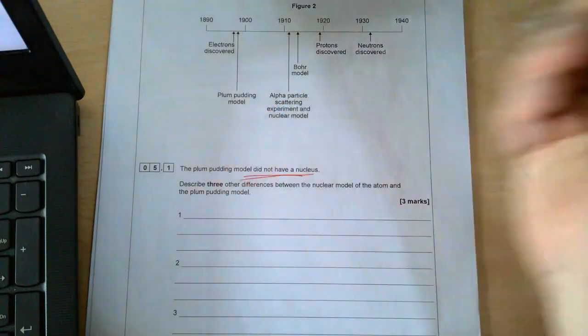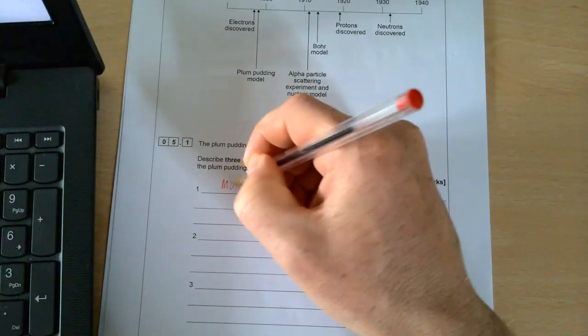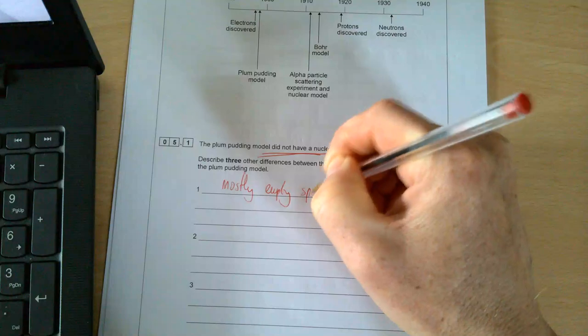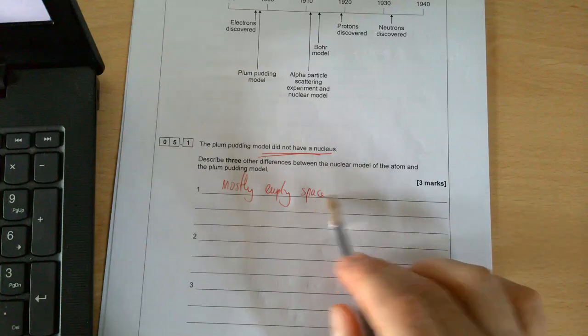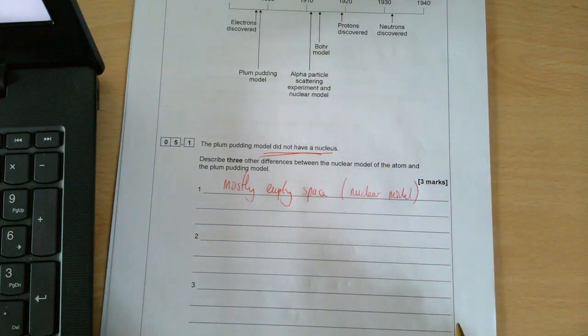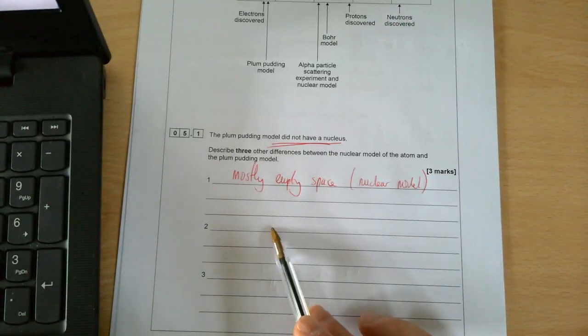But you should know that the nuclear model is mostly empty space. You've got a tiny nucleus and lots of empty space around it. Okay, so ideally you would say the nuclear model is mostly empty space. You should be really clear about that if you can. And some of you were not clear about which model you were referring to.